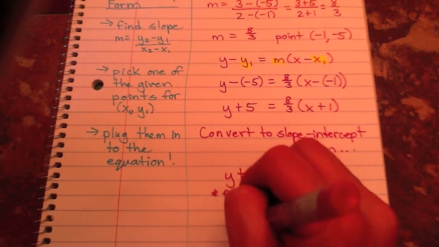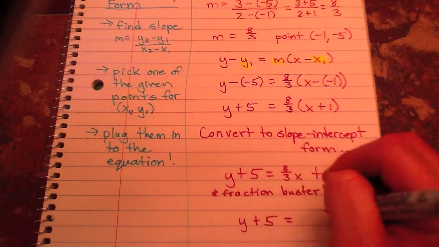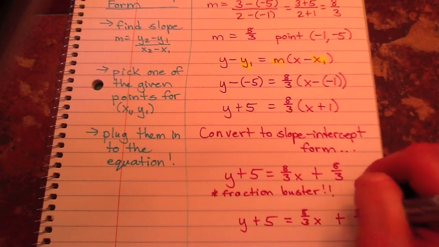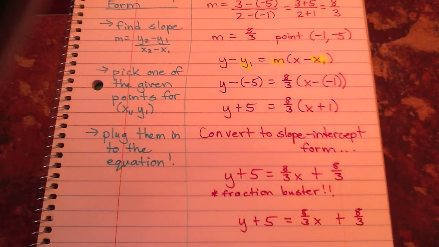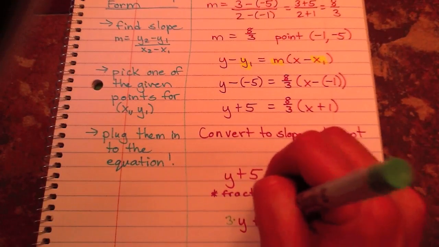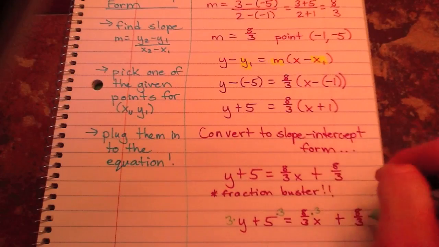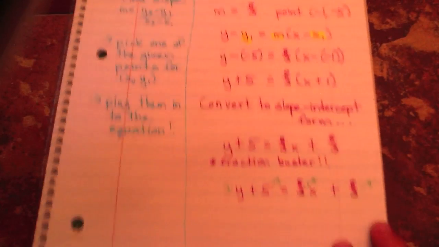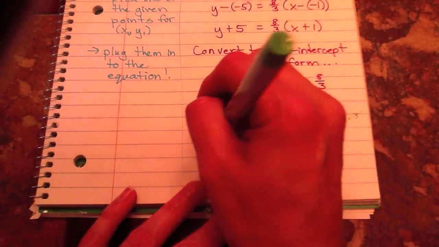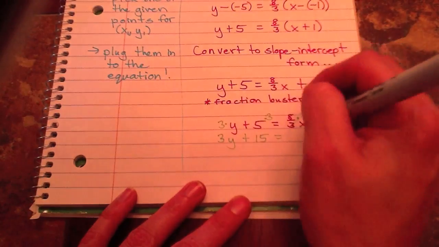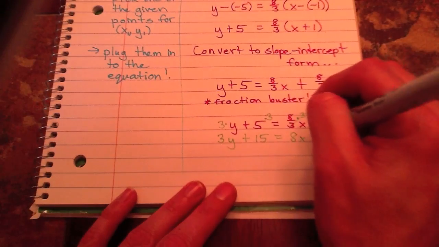So I have y plus 5 equals 8/3 x plus 8/3. And I'm going to go ahead and multiply every term, remember every term, by 3. So 3 times 3 times 3 times 3. I end up with 3y plus 15 equals 8x plus 8.